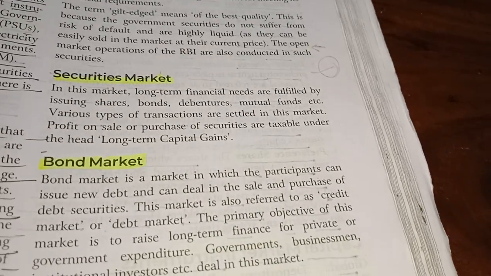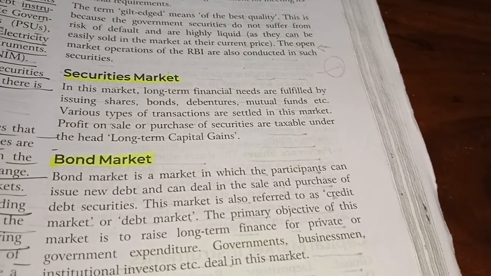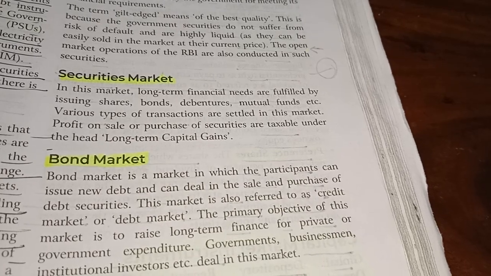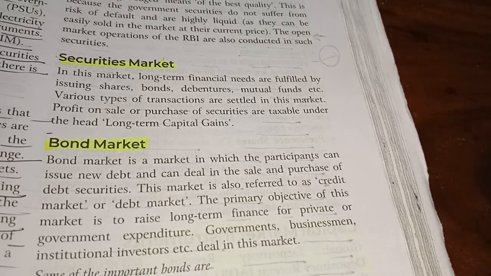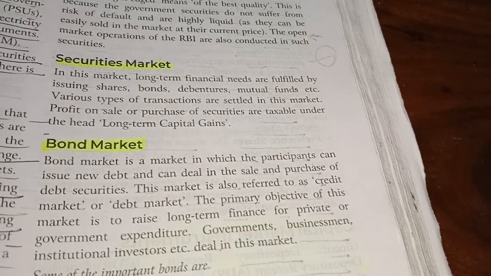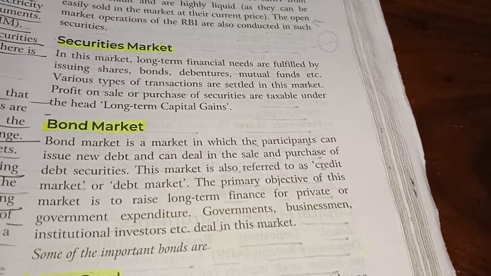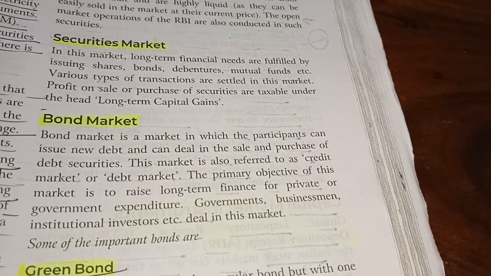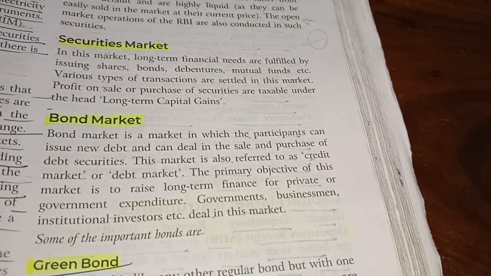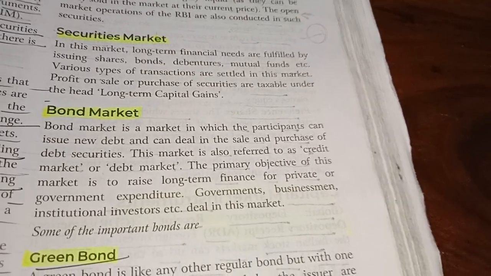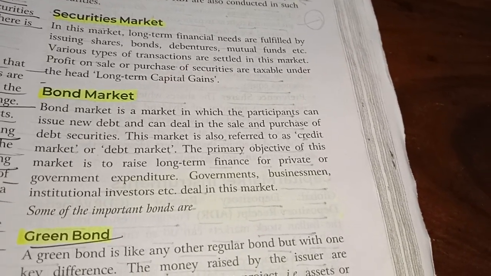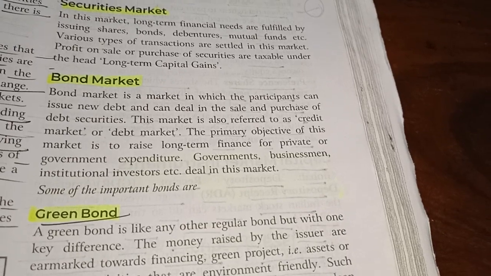Bond market. Bond market is a market in which the participants can issue new debt and can deal in the sale and purchase of debt securities. This market is also referred to as credit market or debt market. The primary objective of this market is to raise long-term finance for private or government expenditures. Governments, businessmen, institutional investors, etc. deal in this market. Some of the important bonds are green bond.